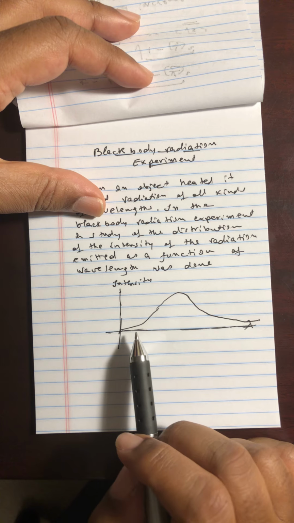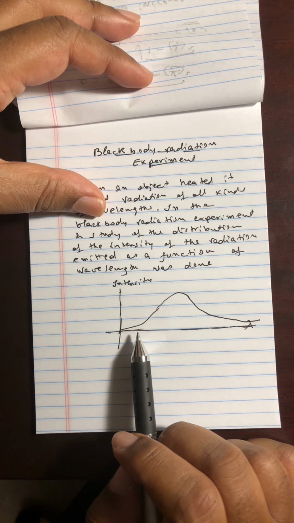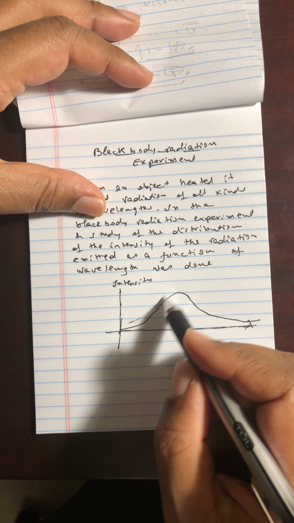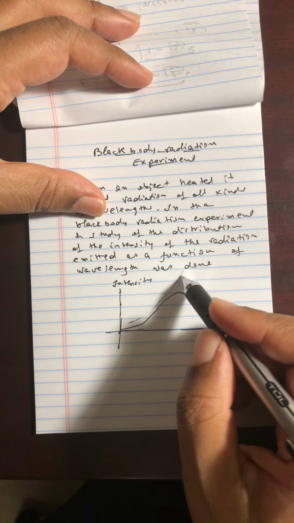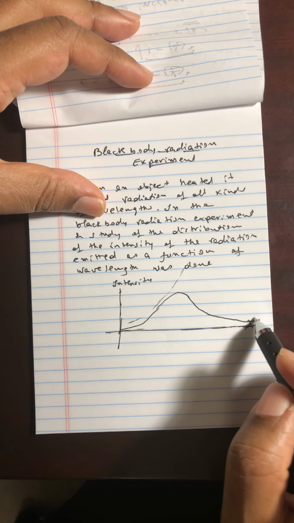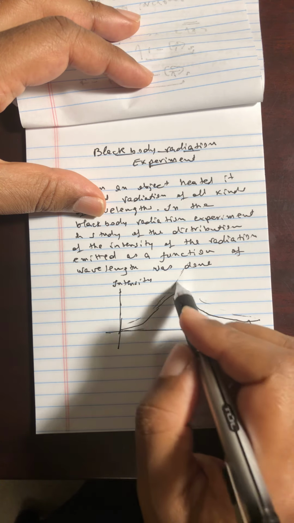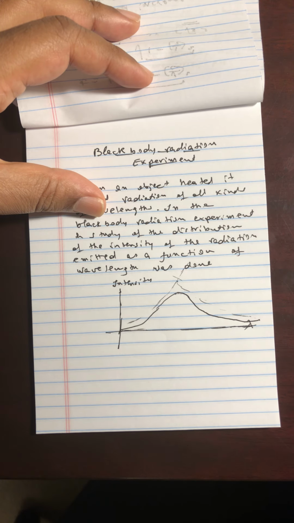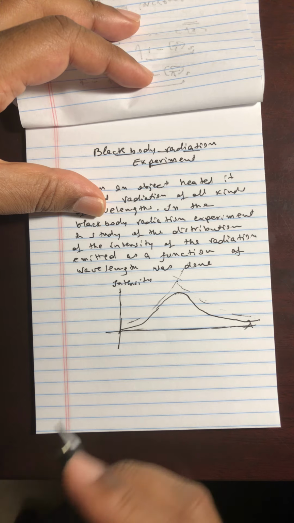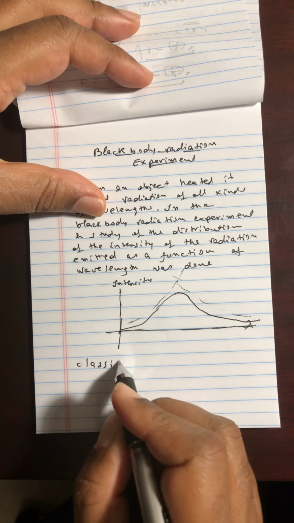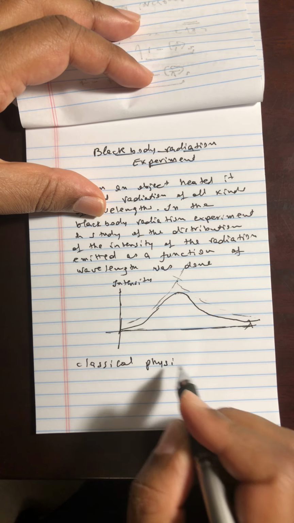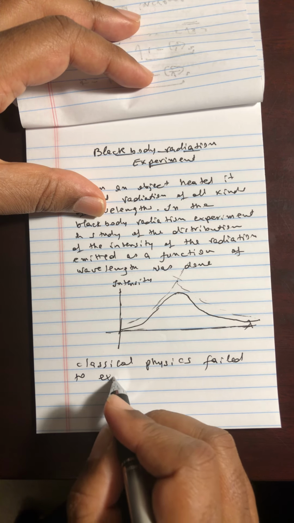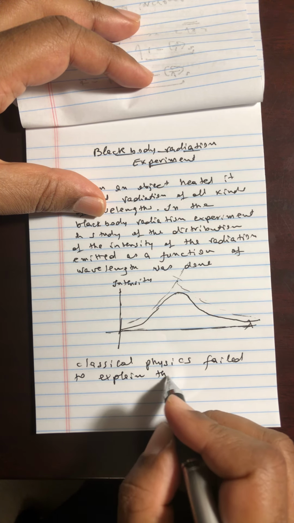So an attempt was made to explain this experiment using classical physics. They were able to explain this side over here, but it continued like this, and they were able to explain this side over here, but it also continued like this. They were never able to explain this turning point over here. So classical physics failed to explain this experiment.